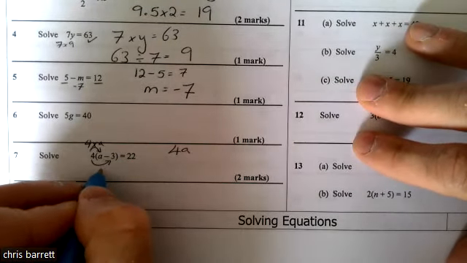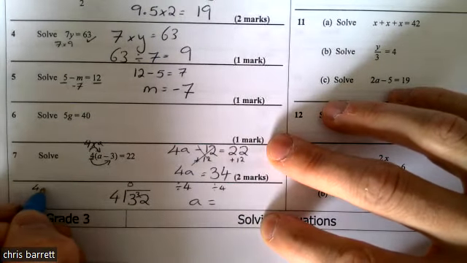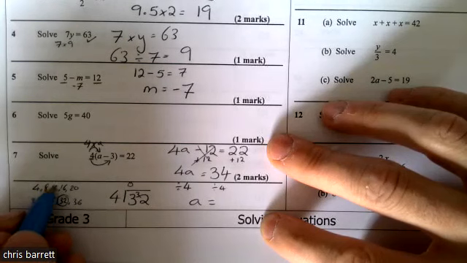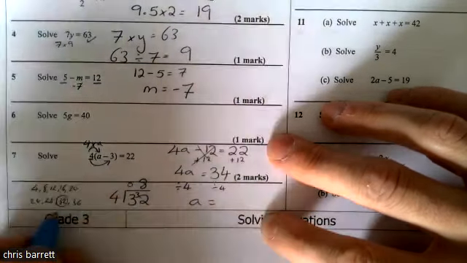That leaves me with 34 divided by 4 to do. If I think about my 4 times table, it gets me to 32. So I'm going to go into my bus stop. 4's into 3 doesn't go, carry the 3 over. 4's into 34 goes 8 times, because 4, 8, 12, 16, 20, 24, 28, 32, 36. I got to 32.